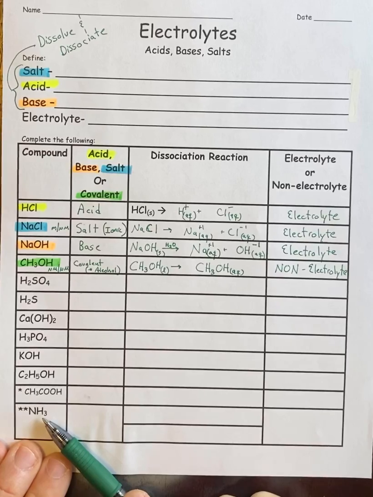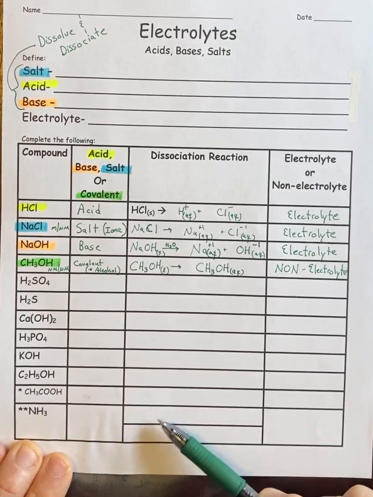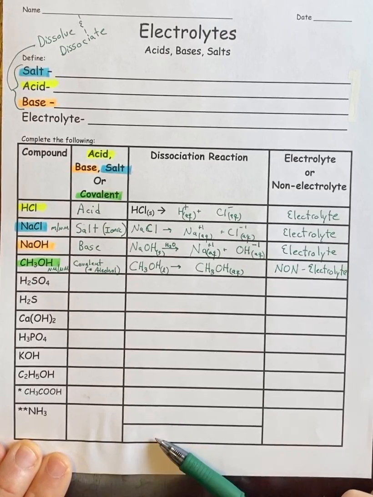And then this one, I just went over in the notes for the last video, the two reactions of what this does when it gains an H and when it reacts with water. That's why I have two lines, because I want to see the reaction when it just gains the H, and then I want to see the reaction when it reacts with water, and then you can fill in the rest.